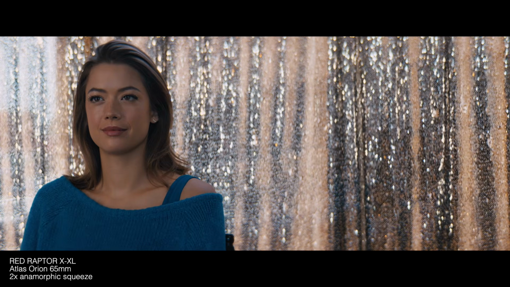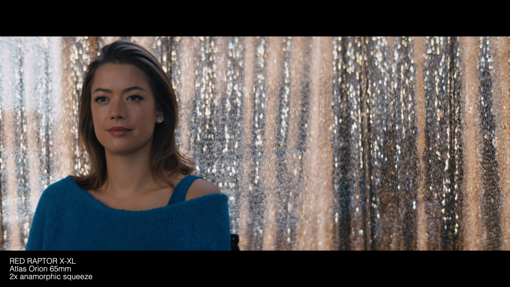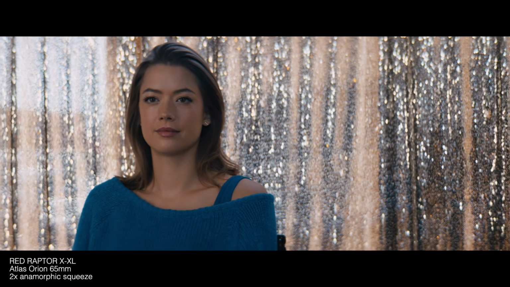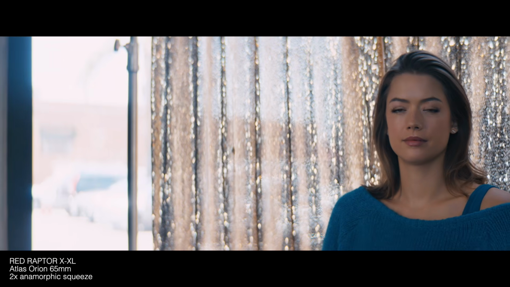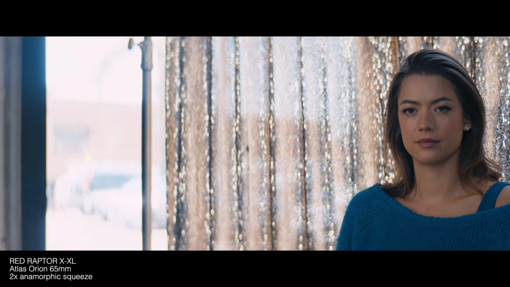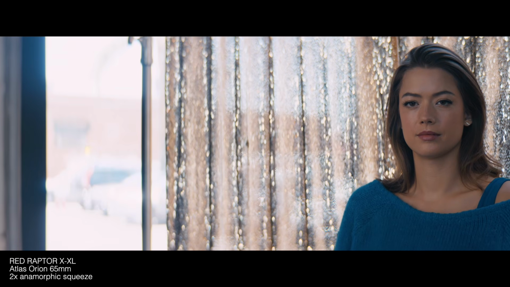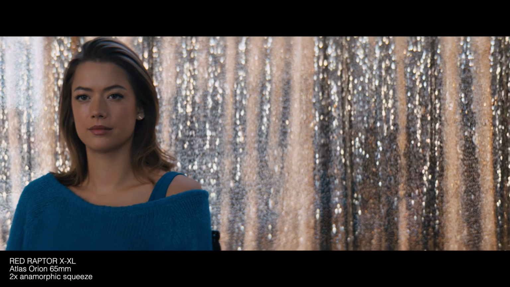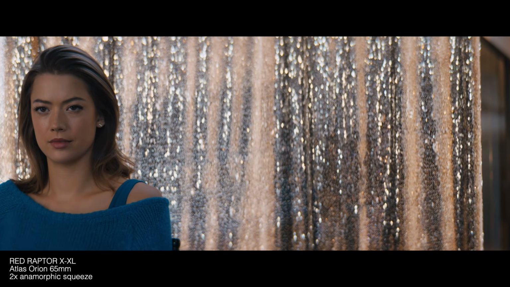We've got this awesome Red Raptor camera, and we've got the 65mm Orion here. And you'll see we still have that really nice oval bokeh. With highlights, you get a little bit of a wash here from the window, but not too much. So it's not washing out the image and making it completely foggy or neutralized. That's an important thing to look for if you're shooting against windows in a house, for instance, in a practical set, in a real location.